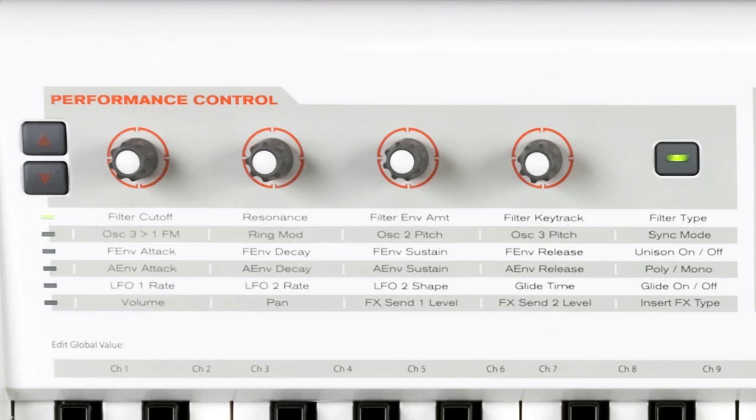So at the moment, with the green light set, all of those controls would control filter cutoff, resonance, filter envelope amount, and filter key track. And then as you move down, it would move to different things. So if you wanted to change the volume, for example, you'd need to move that button down until you got down to volume, and then you would be able to change the volume of that part.